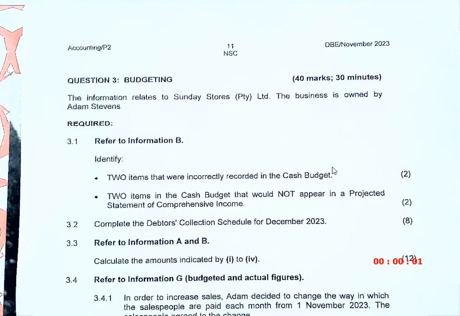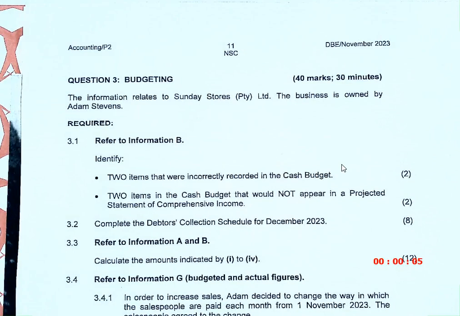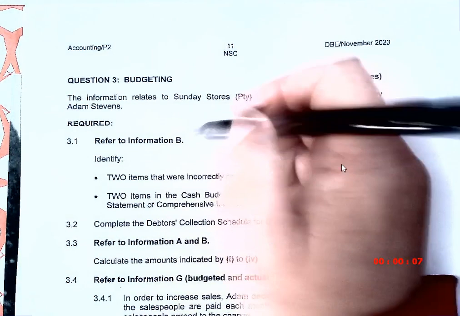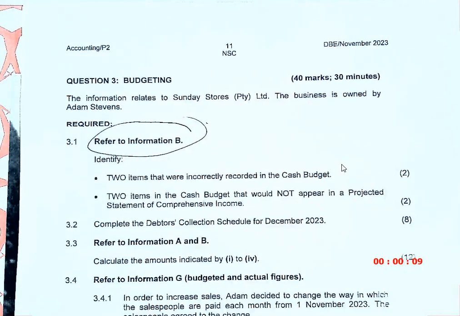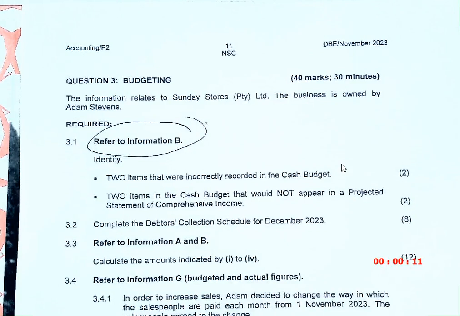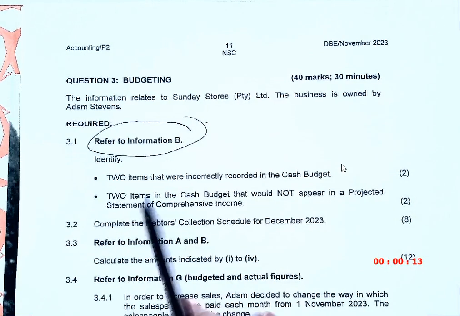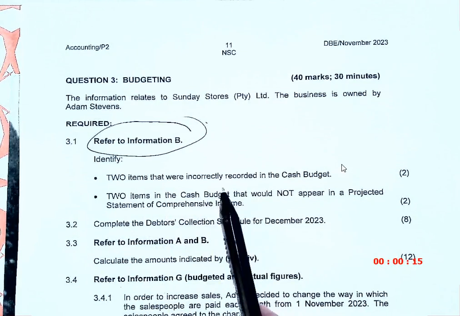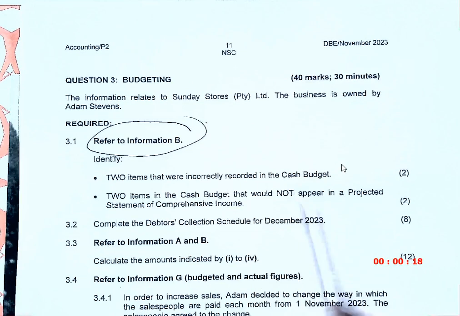Look, they start: refer to info in B. Now, because they say you need to use info in B, you can't just name anything random. They say 2 items that were incorrectly recorded in the cash budget.